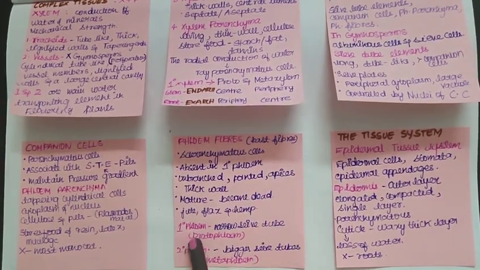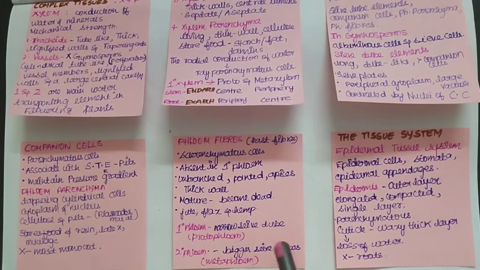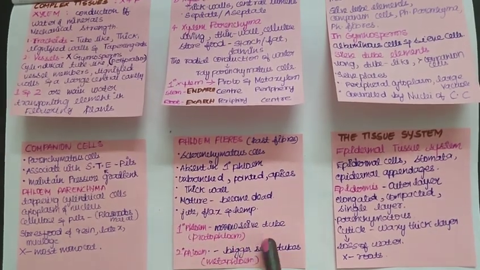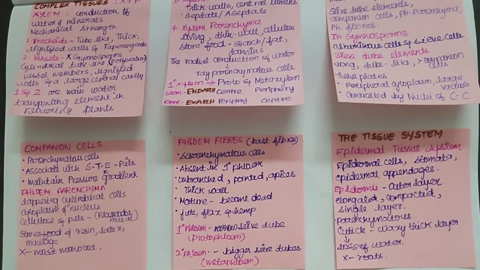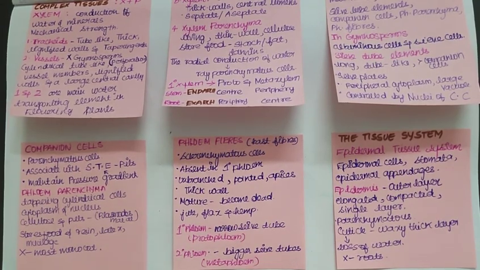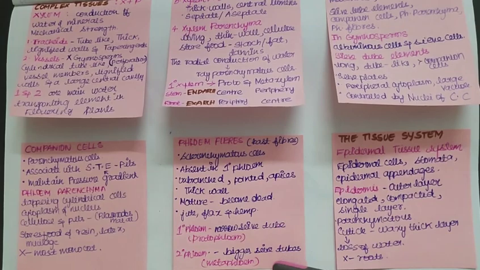To talk about the primary phloem, it has narrow sieve tubes, and it is also called protophloem. And talking about the secondary phloem, it is also called metaphloem, and it has bigger sieve tubes. So this is the difference between primary and secondary phloem.